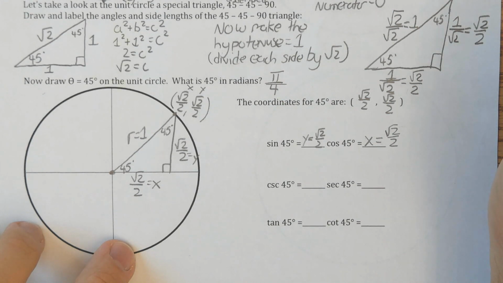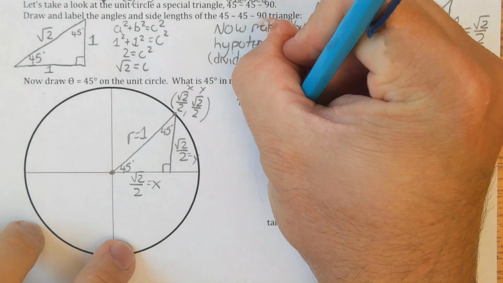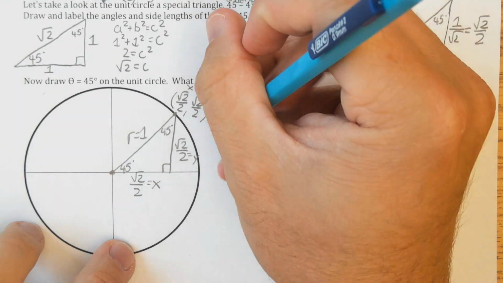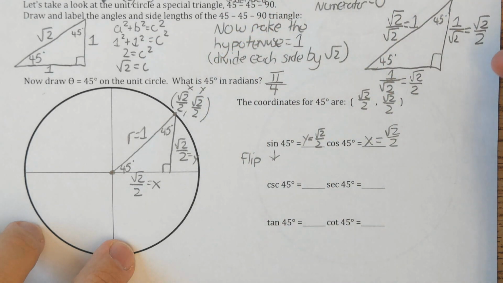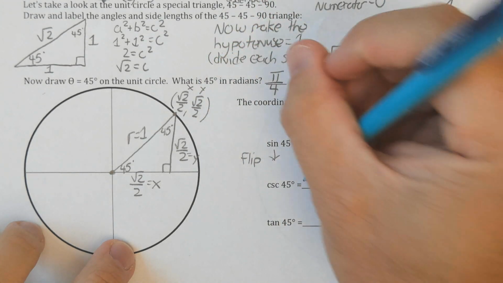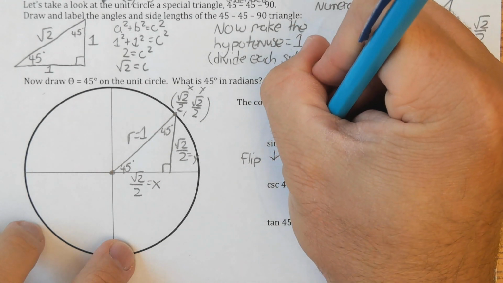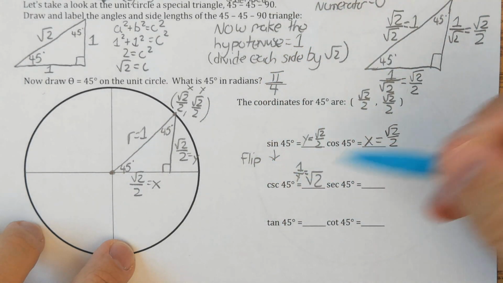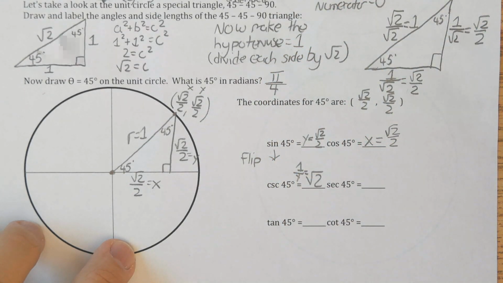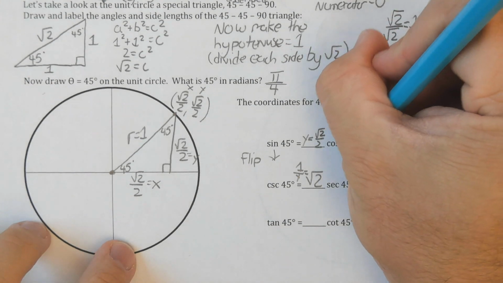Okay, now it's asking for cosecant of 45 degrees. Well, cosecant, what do I do? I go ahead and flip it. So when I flip it and plug it into my calculator, that is going to give me root 2. Or the same thing as 1 over y. So 1 over y is the same thing as root 2. Okay? Secant of 45, same thing.